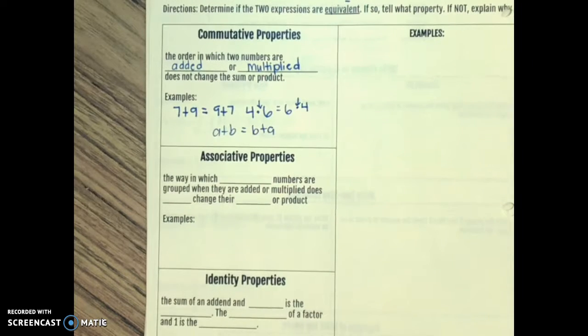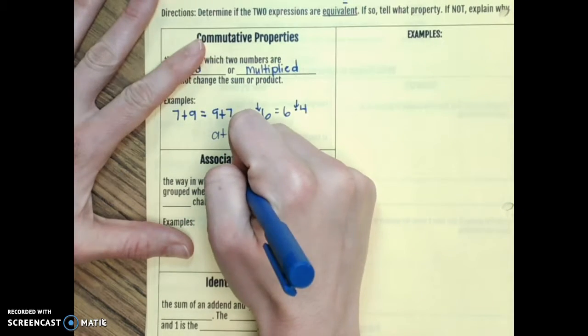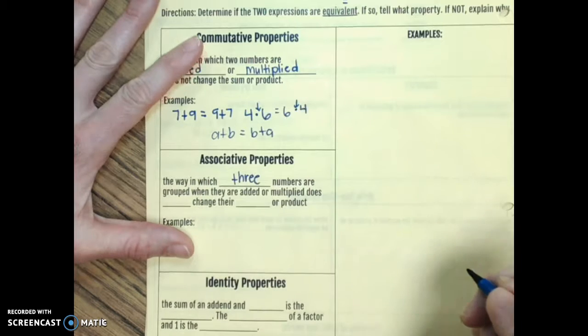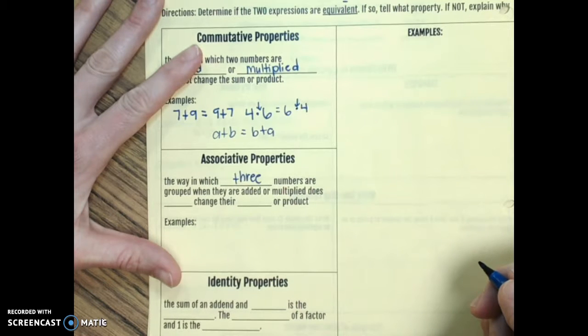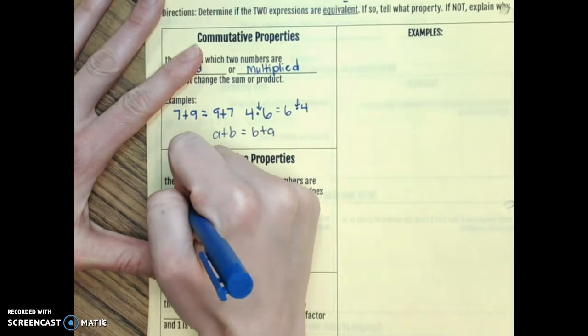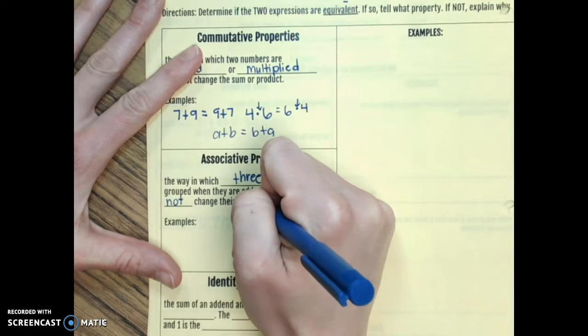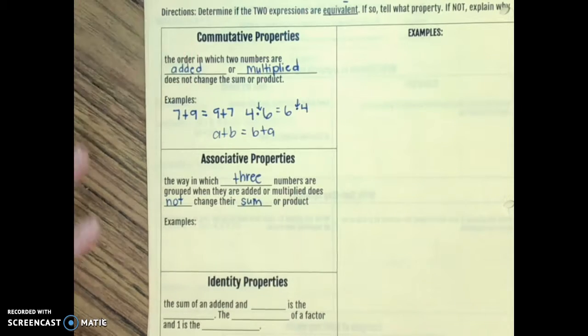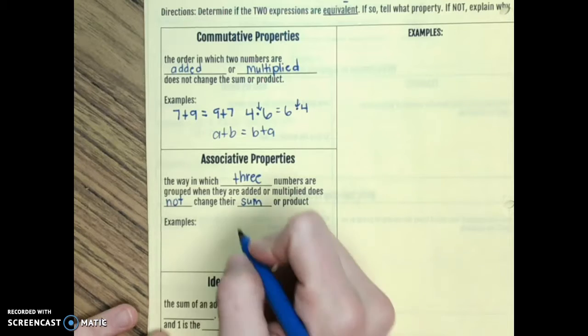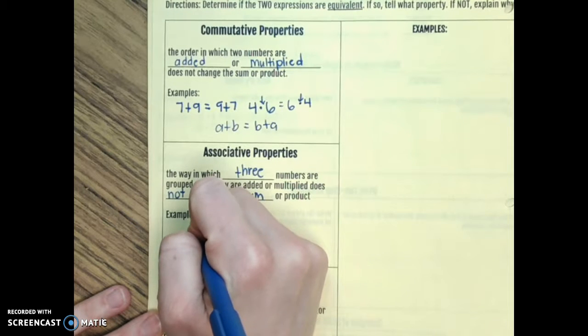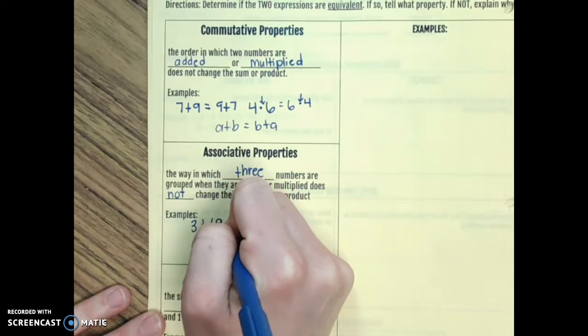Associative property: the way in which three numbers are grouped when they are added or multiplied does not change their sum or product. So again, we're dealing with multiplication and addition, and properties only work when you have multiplication and addition. When you get into subtraction, division, they do not work. So associative property means we're grouping things. That means we're using parentheses.